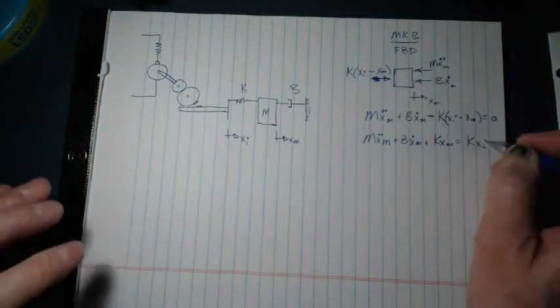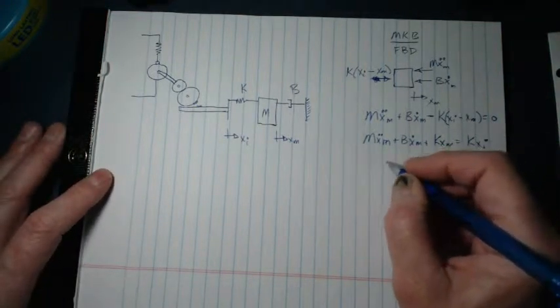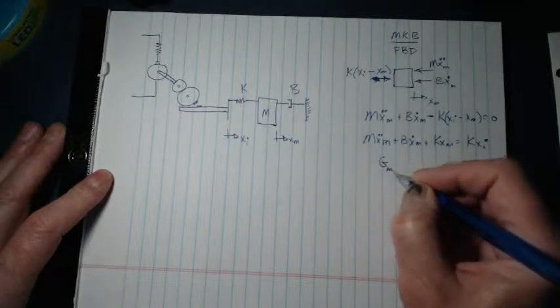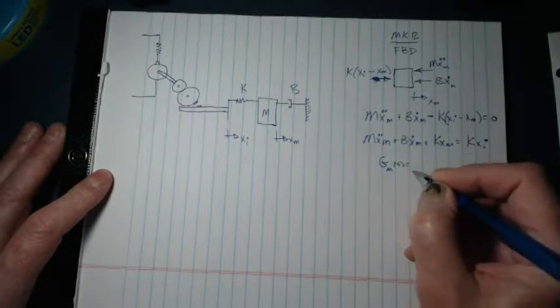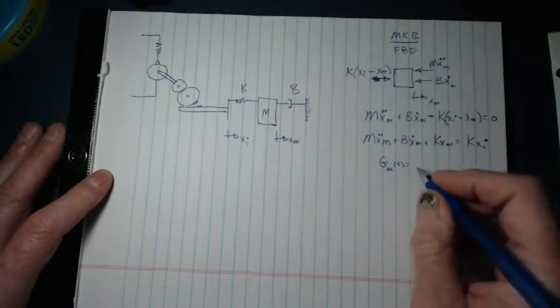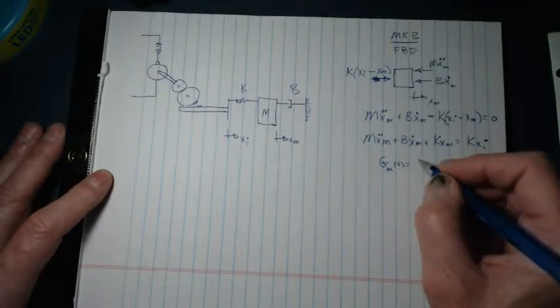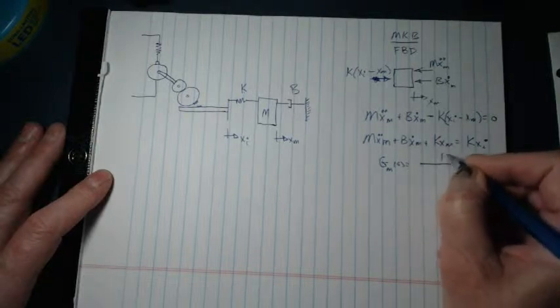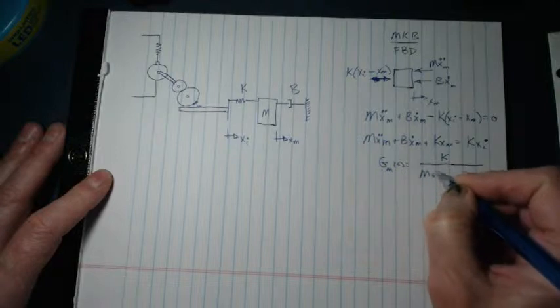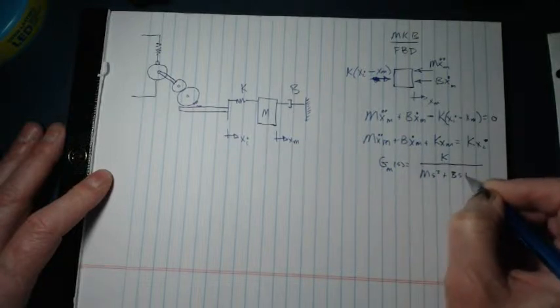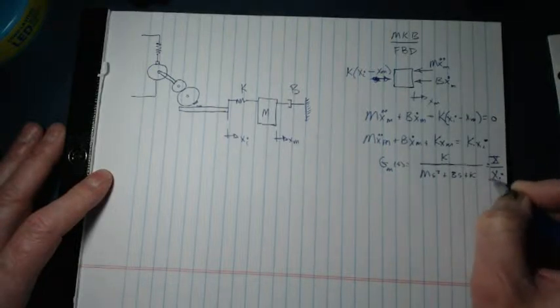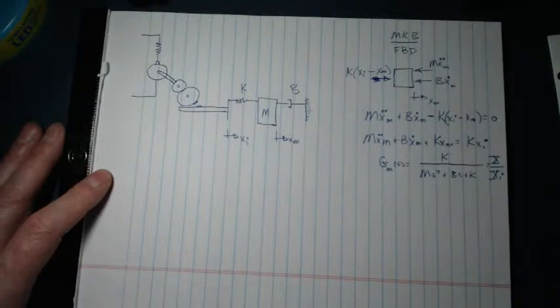We've done a lot of work with this already. One of the things we can do is look at G sub m, the mass transfer function. We take the Laplace transform to find the transfer function. It's just going to be k over m s squared plus b s plus k. I should have written this as x over x_i. I'll let you verify that.